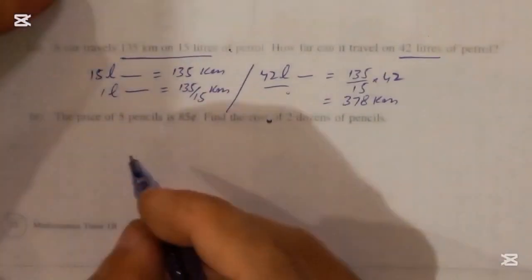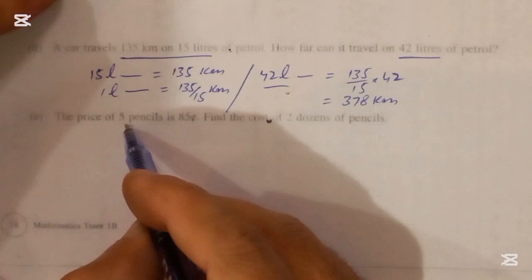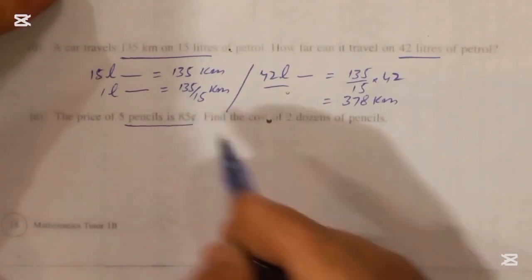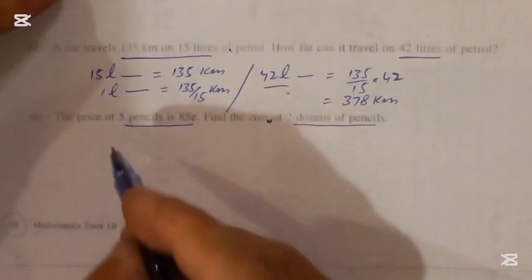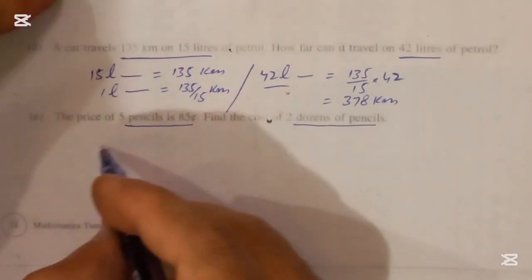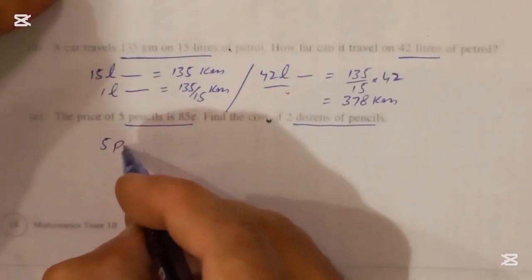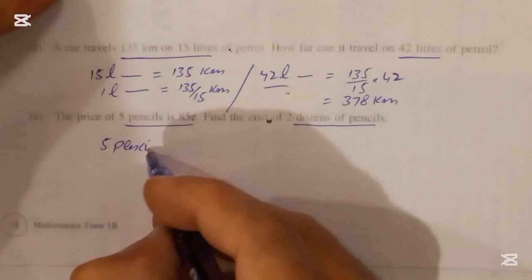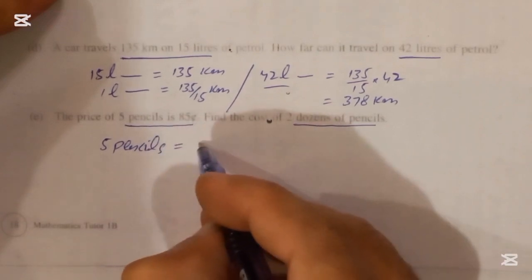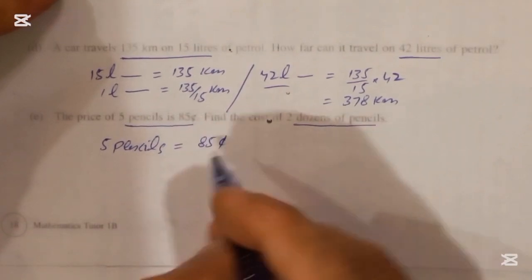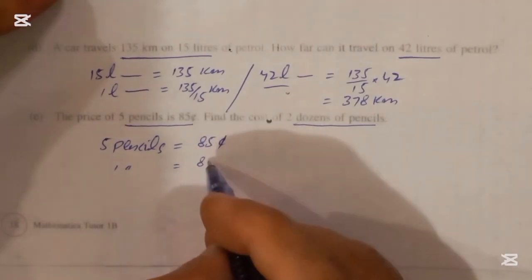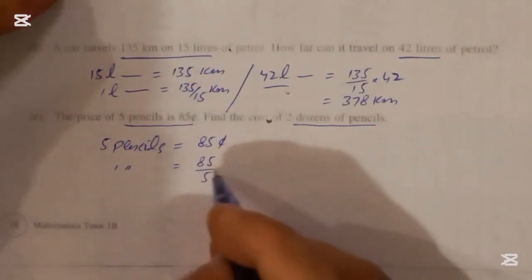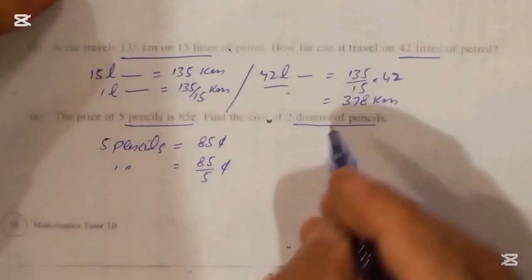Here is another question. 5 pencils cost 85 cents. Find the cost of 2 dozens of the pencils. So 5 pencils cost 85 cents. 1 pencil will be equal to 85 over 5 cents, and the requirement is 2 dozens.